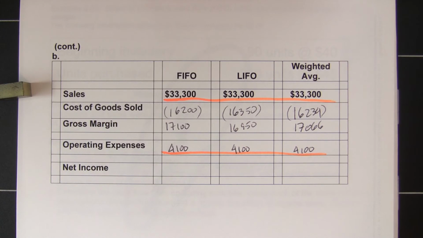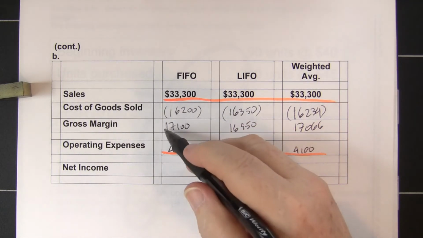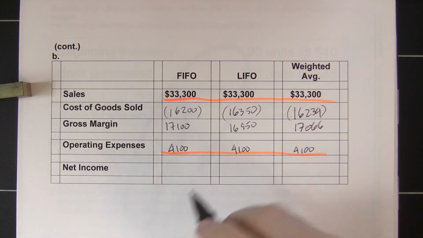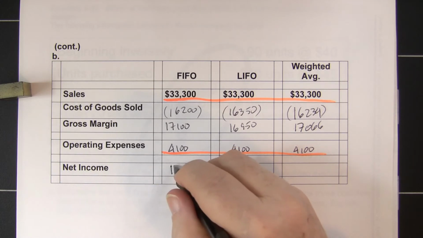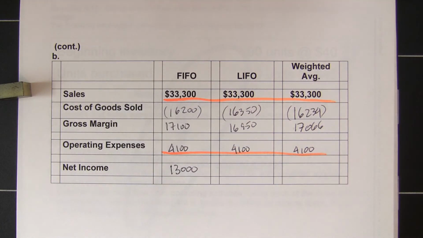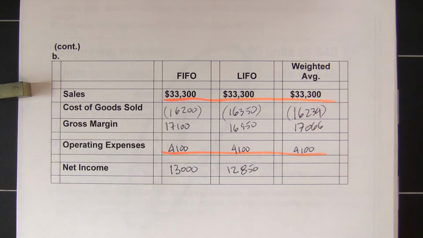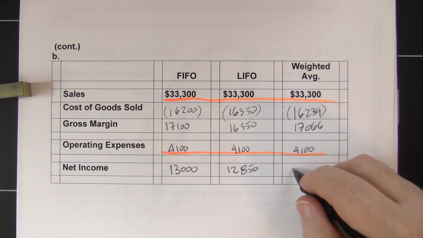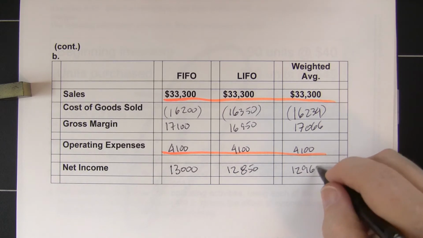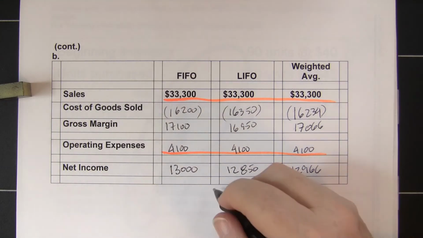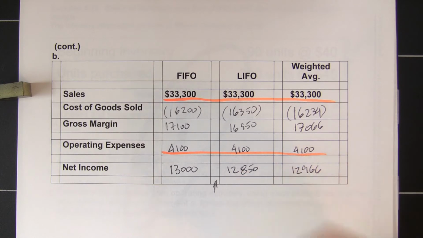Now here's where it gets interesting. Remember, operating expenses subtracted from gross margin gives net income. Under FIFO, our net income is $13,000. Under LIFO, our net income is $12,850. And under weighted average, it's $12,966. And if you look at that, it makes sense. The average comes right in between the two.